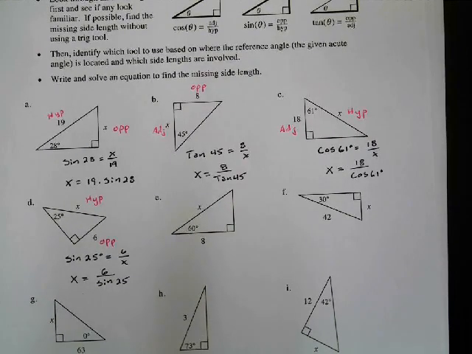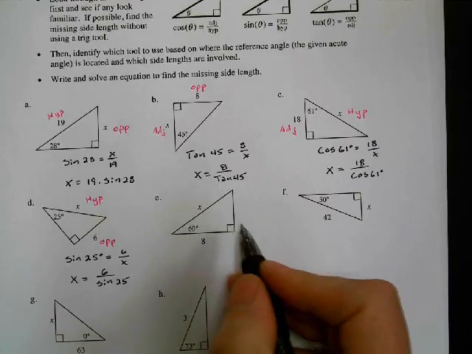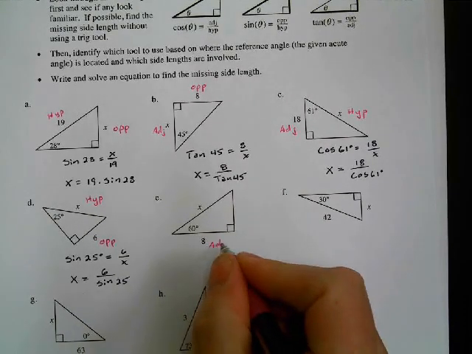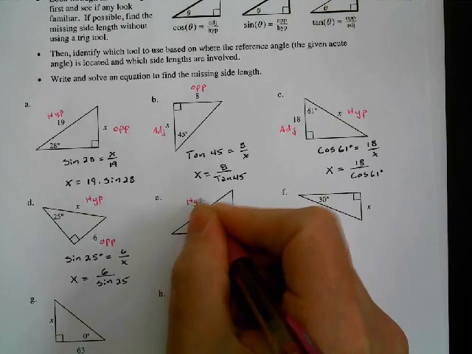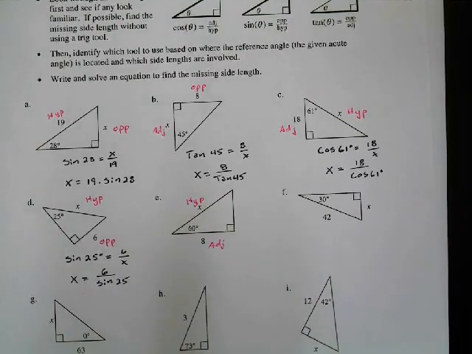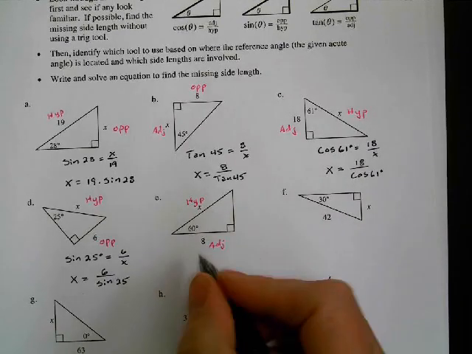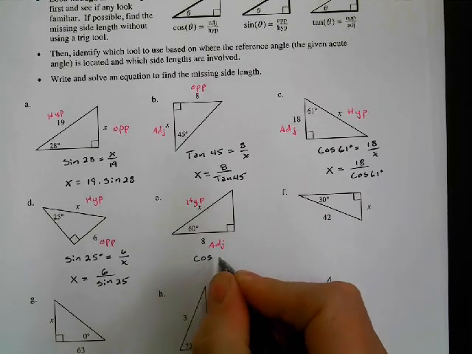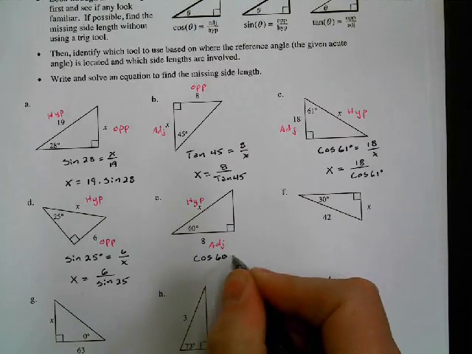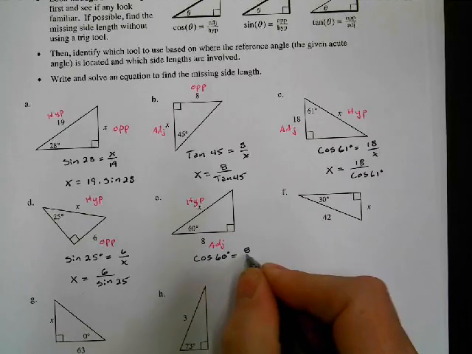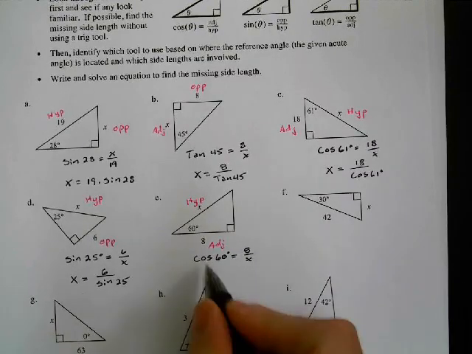Sweet. All right, next one. This one we've got adjacent and hypotenuse. SOH CAH TOA. CAH. So this is CAH, adjacent, hypotenuse. So cosine. So cosine of 60 is equal to 8 over x. SOH CAH TOA. So we switch those.